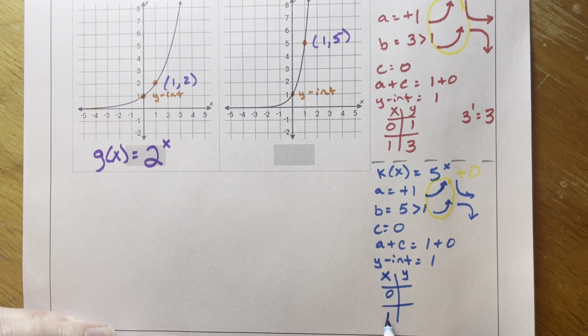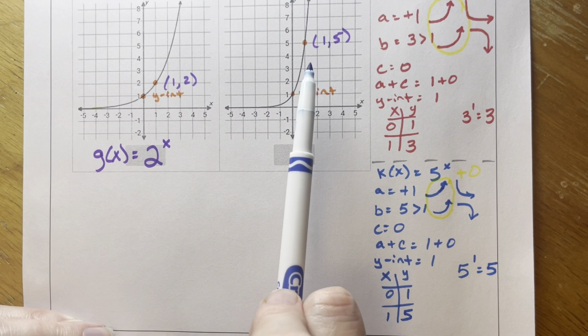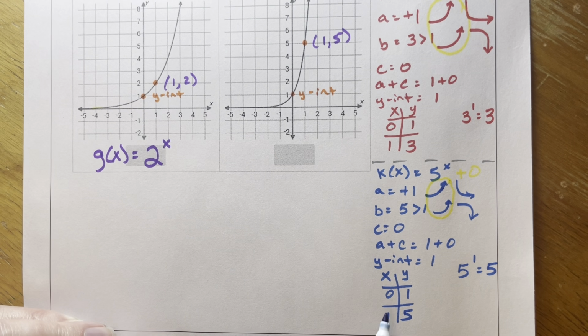We know that we can graph the y-intercept, which is x is 0, at 1. And then we can figure out, by plugging in 1 for the x value, that 5 to the first power is just 5. So here it is, the graph that shows us a coordinate point of (1, 5).